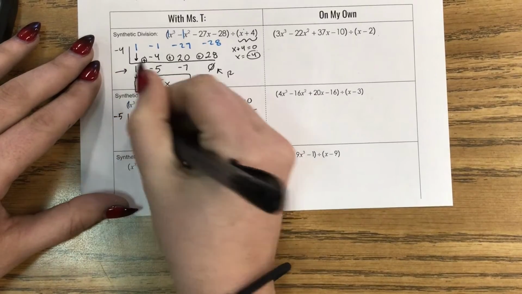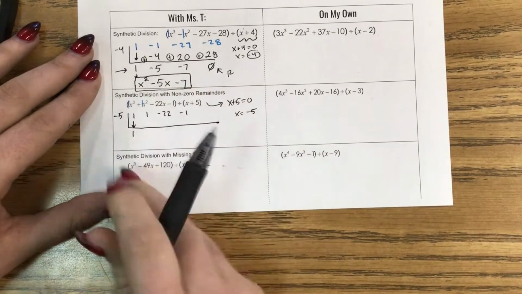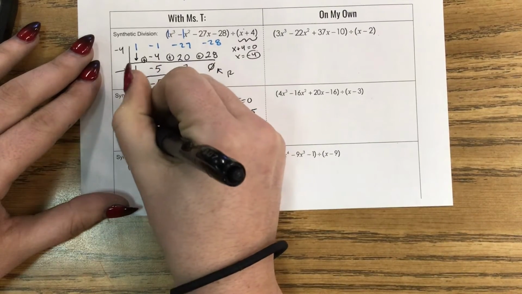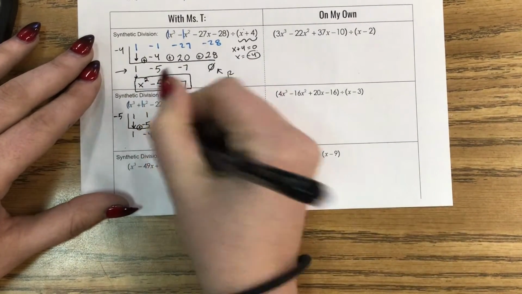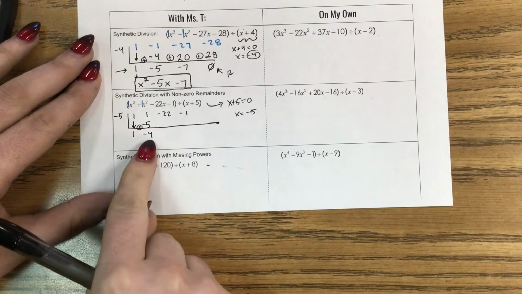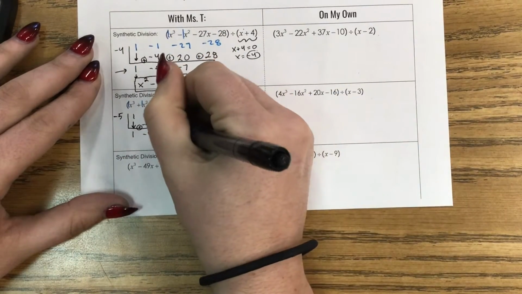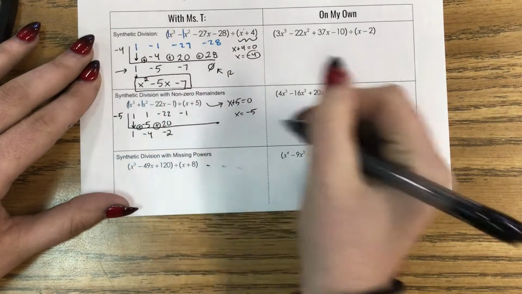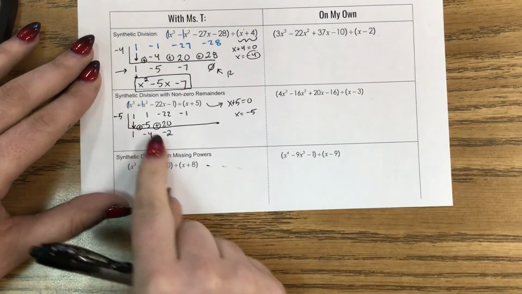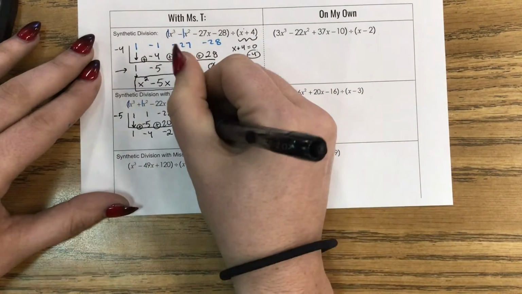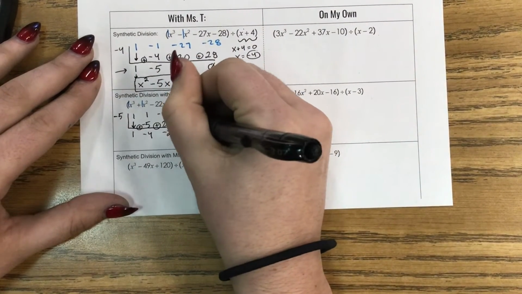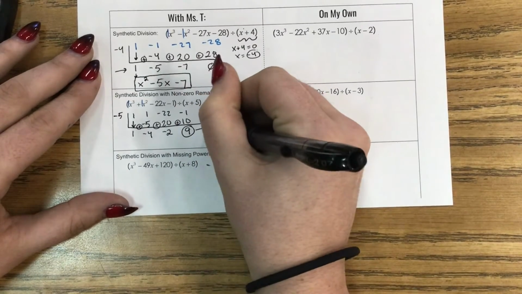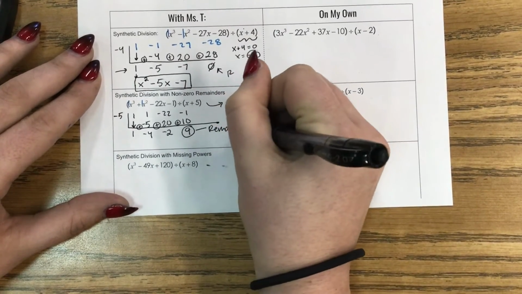First step, bring that first one down. We're going to multiply -5 times 1, -5. Then we're going to add straight down, giving me -4. If I multiply -5 times -4, I get 20. I'm going to add straight down, giving me -2. -5 times -2 gives me 10. I'm going to add straight down, and I get 9. So this is my remainder.